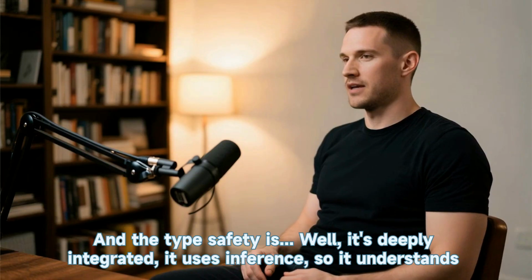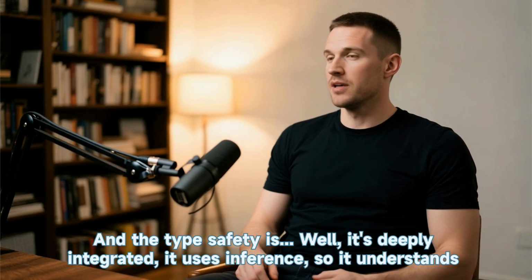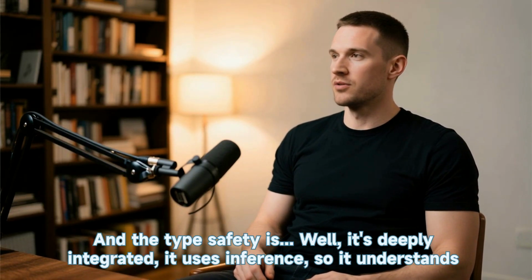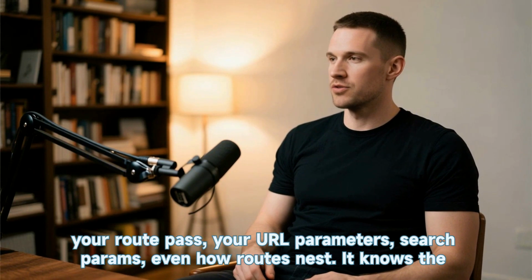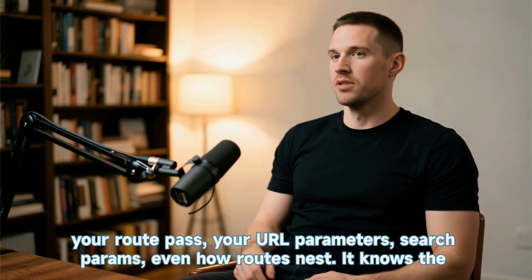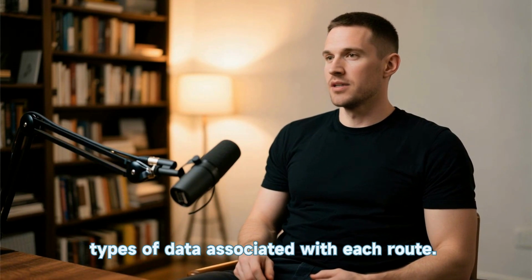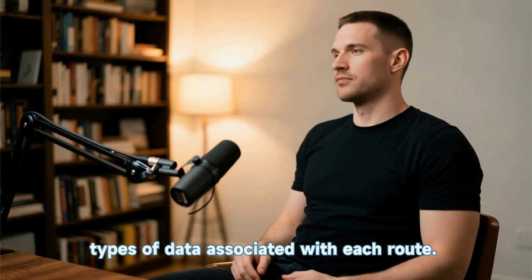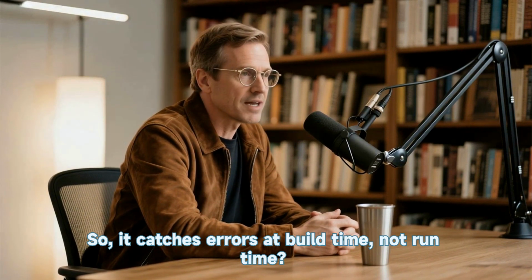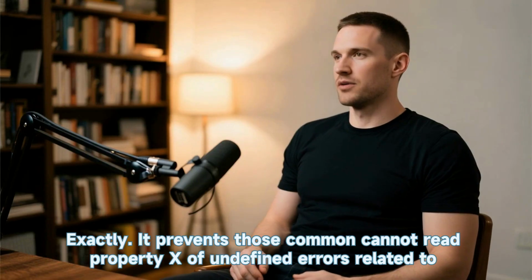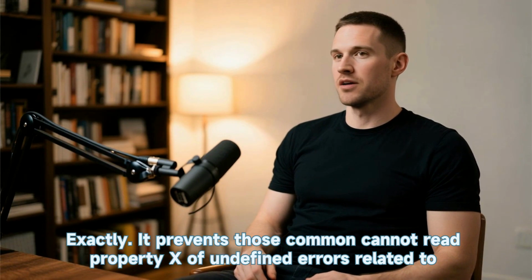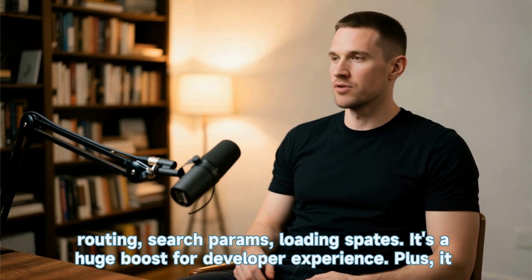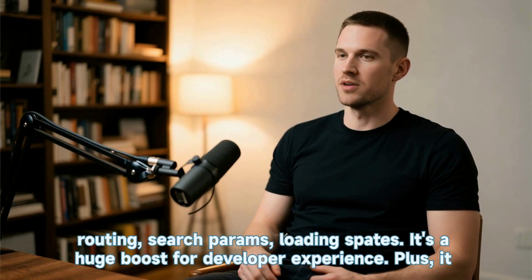Interesting distinction. And the type safety is, well, it's deeply integrated. It uses inference, so it understands your route paths, your URL parameters, search params, even how routes nest. It knows the types of data associated with each route. So it catches errors at build time, not runtime? Exactly. It prevents those common "cannot read property X of undefined" errors related to routing, search params, loading states.